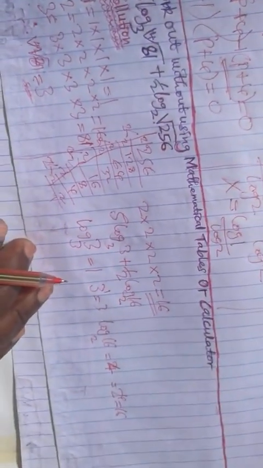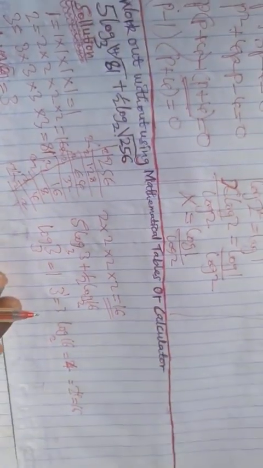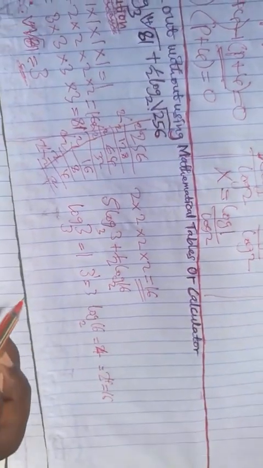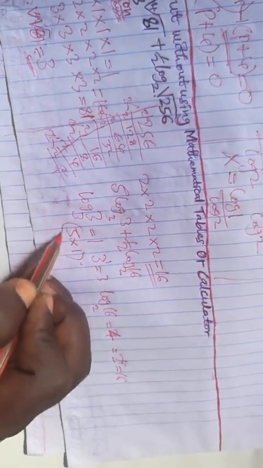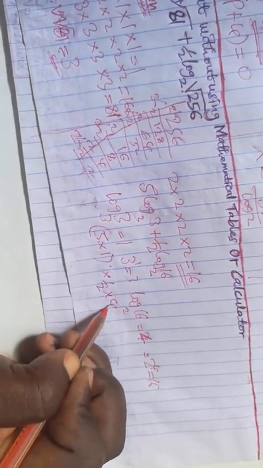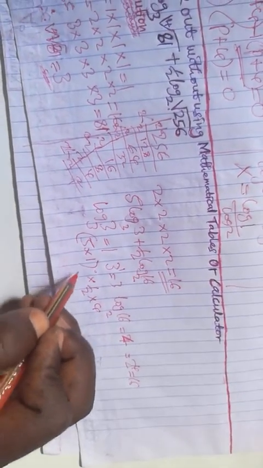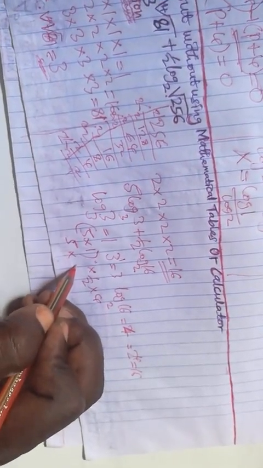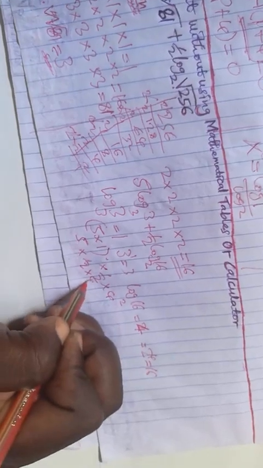Hence, following the laws of logarithm that state multiplication goes with addition and subtraction goes with division, we say 5 times 1 into brackets times a half times 4. This will give us 5 times 5 times a half times 4.